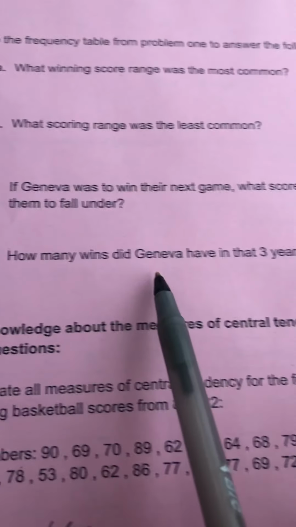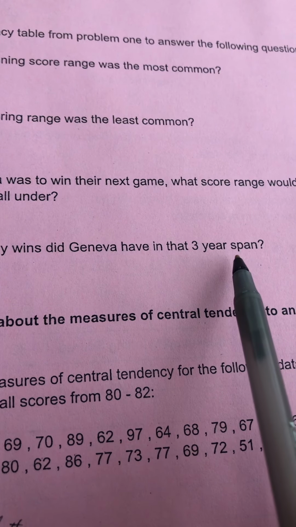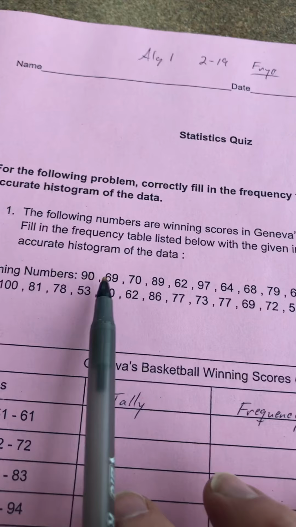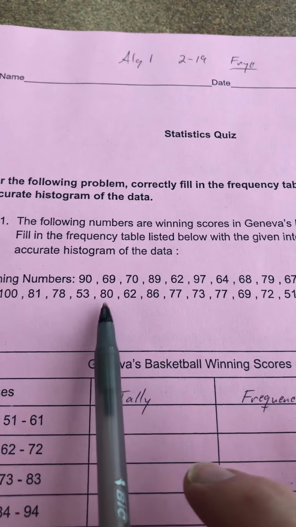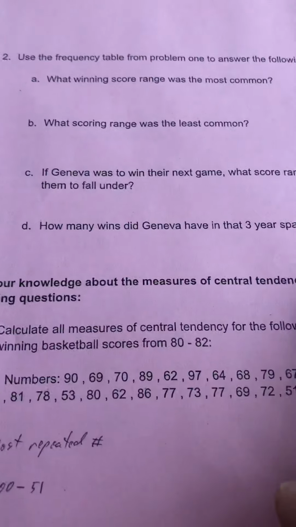Number 6, how many wins did Geneva have in that 3-year span? Just how many numbers are there here? These are all their winning scores, so these are all the times they won. How many scores are here? That's going to be your answer for D.